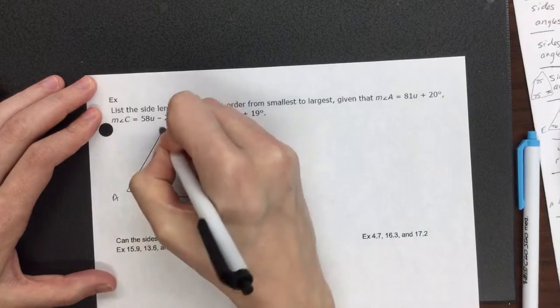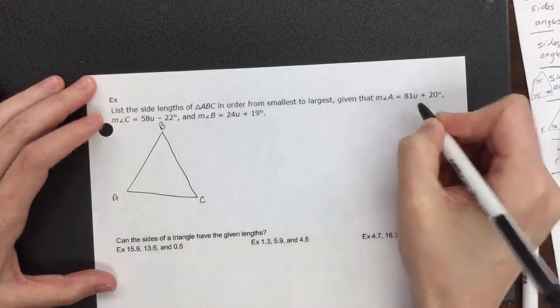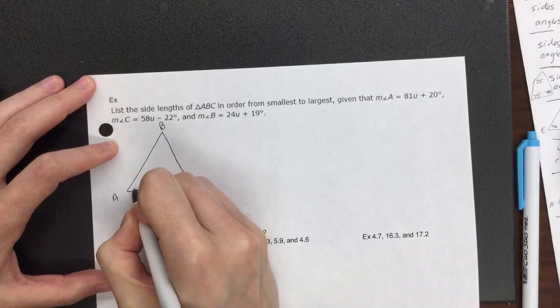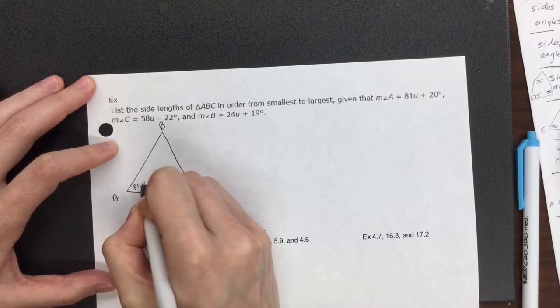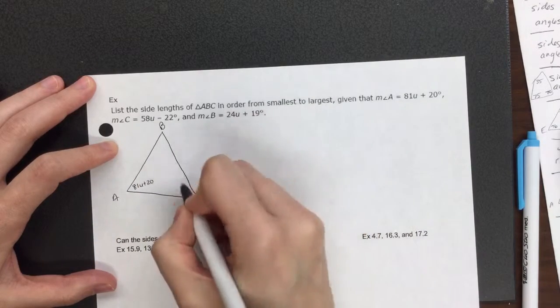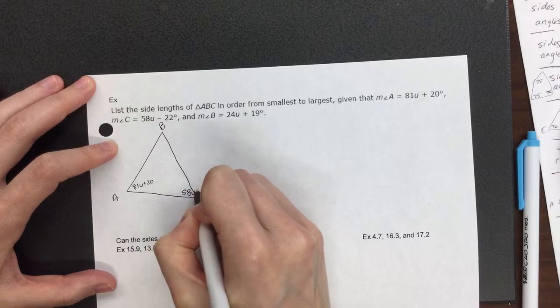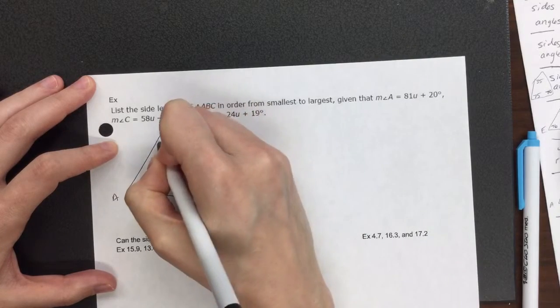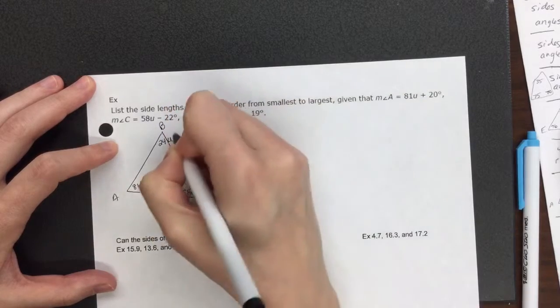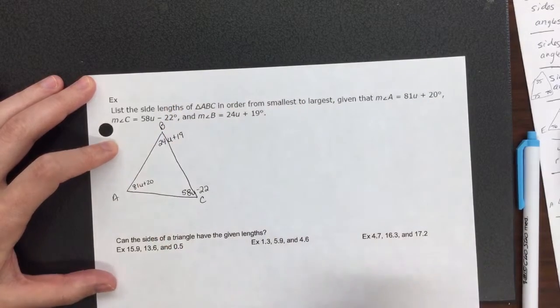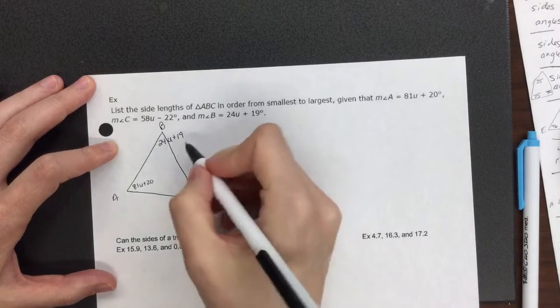So we've got A, B, C, and A is 81U plus 20. C is 58U minus 22, and B is 24U plus 19. In order to be able to list the sides from smallest to largest, we would have to know the angles.